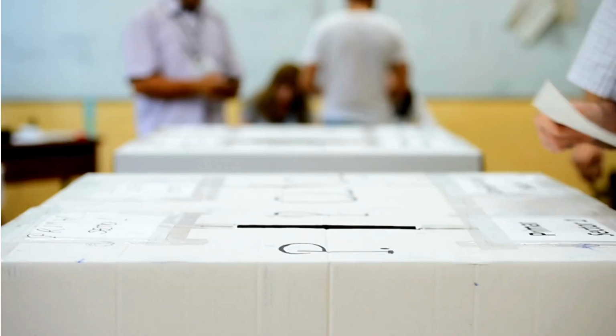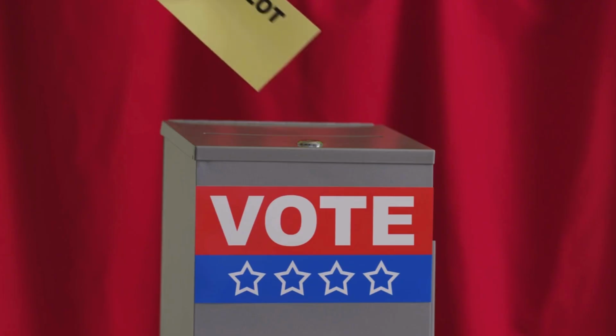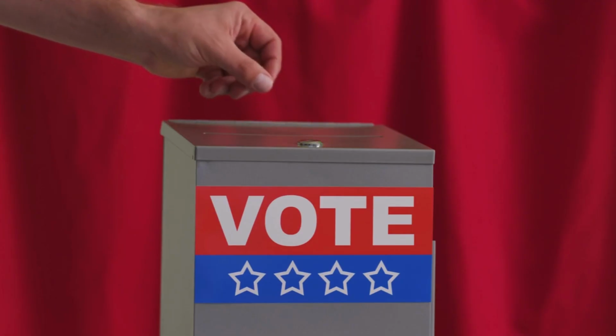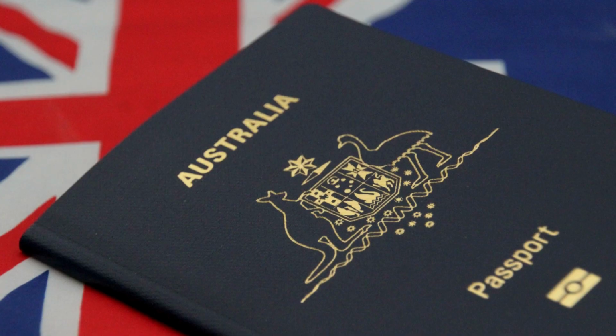In Australia, voting is mandatory, which means that you have to vote. If you do not vote, then you can be fined. If you have become a new Australian citizen or you're an Australian citizen who's 18 years of age or older, then you will have to enroll to vote.